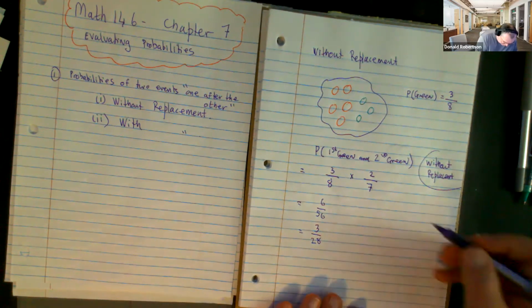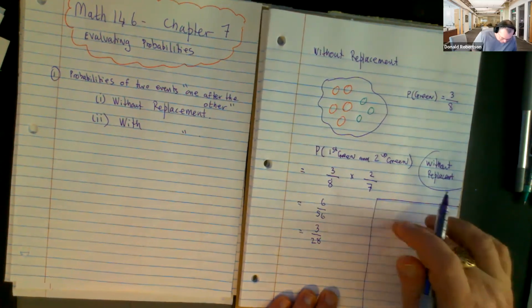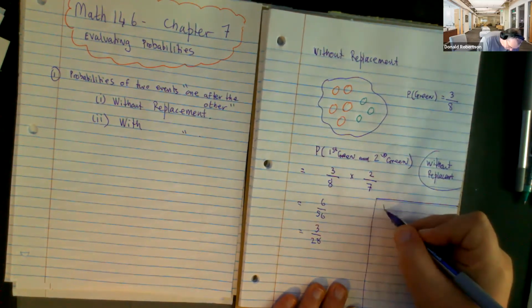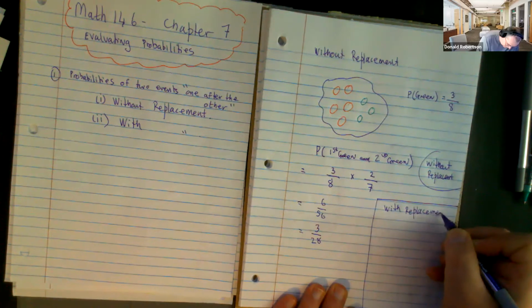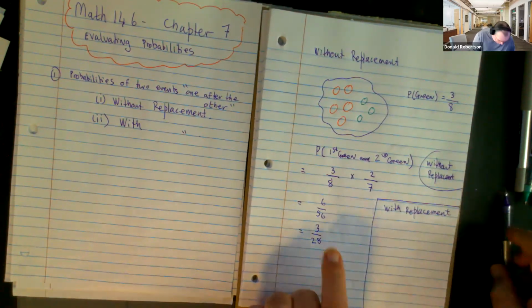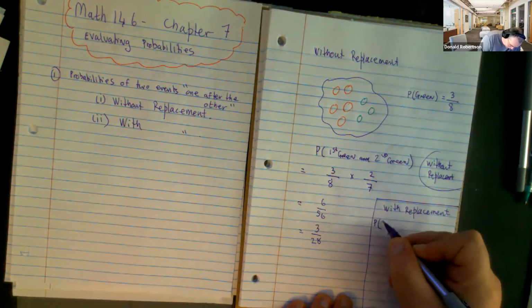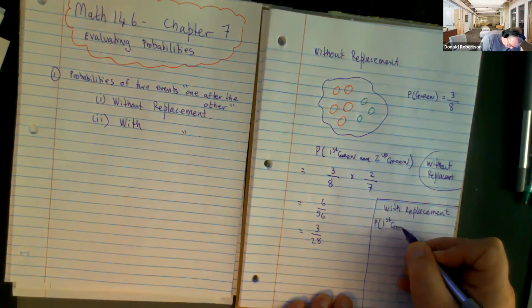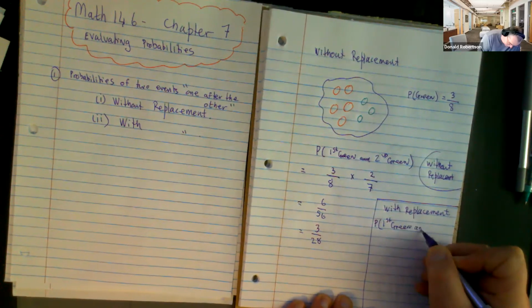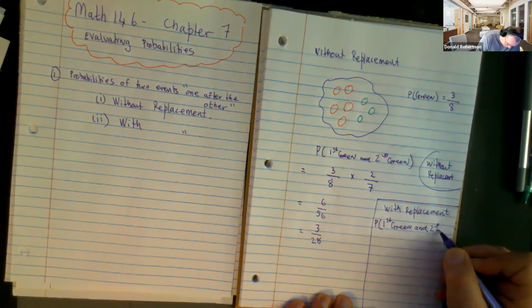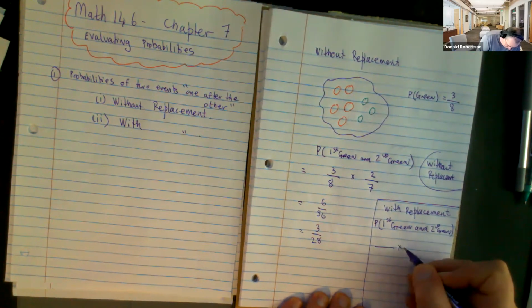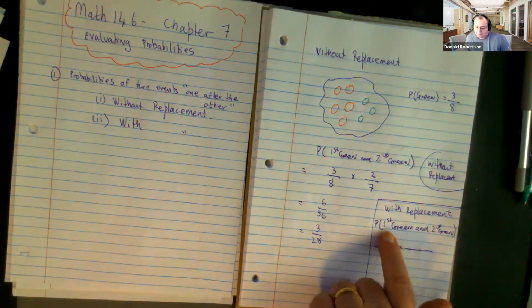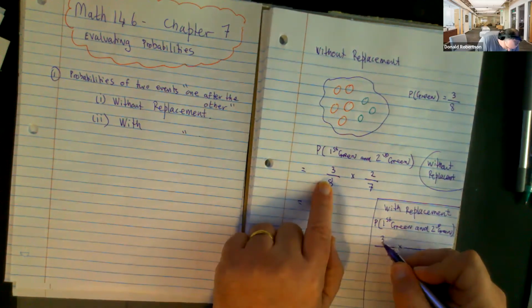Now, I want to keep them in the same thing, so I'm going to squeeze them over here. If you now do with replacement, you're going to do the same probabilities, right? So we're going to find out what's the probability that the first one was green and the second one was green. Well, it's going to be 2 things multiplied, right? The first one being green is still 3 out of 8.